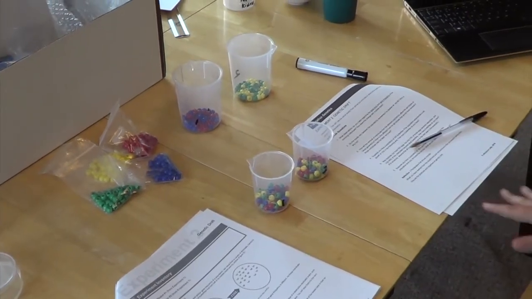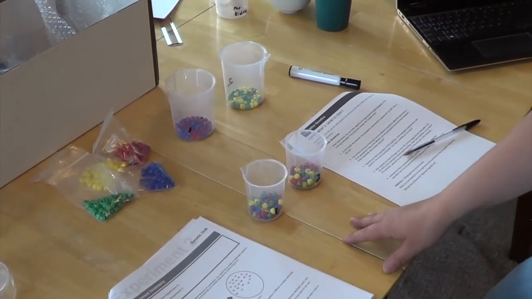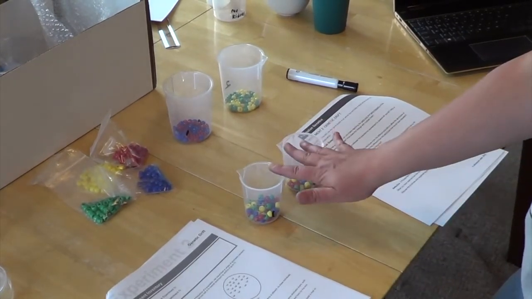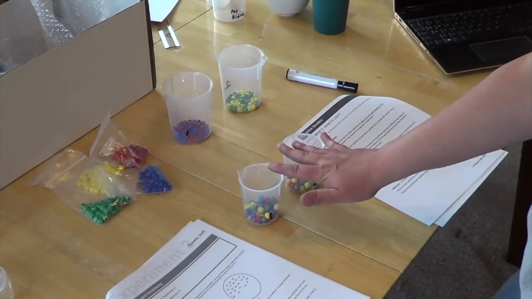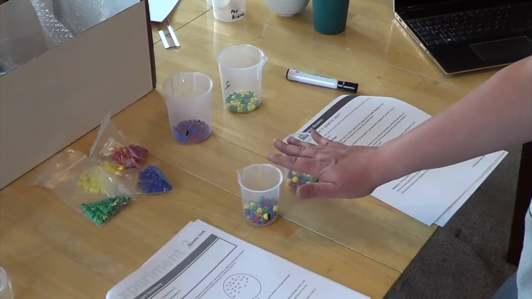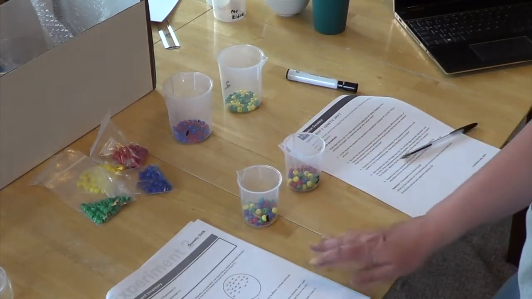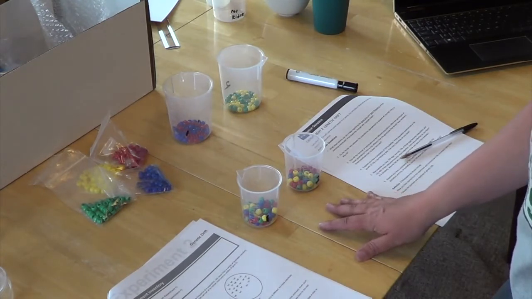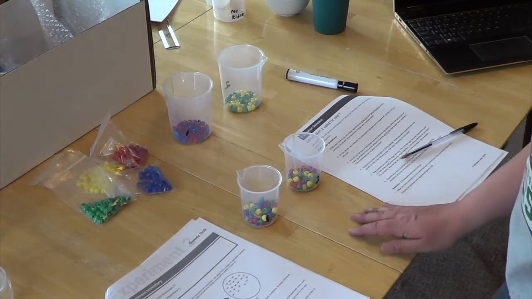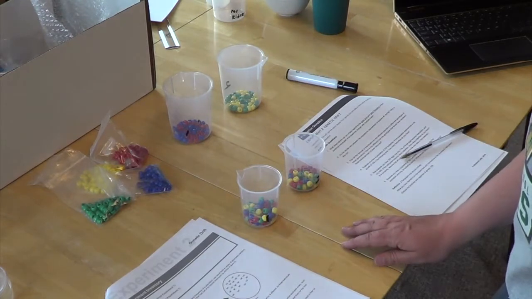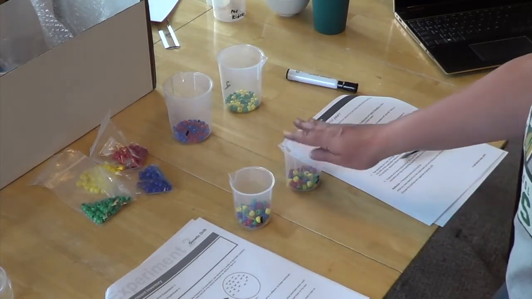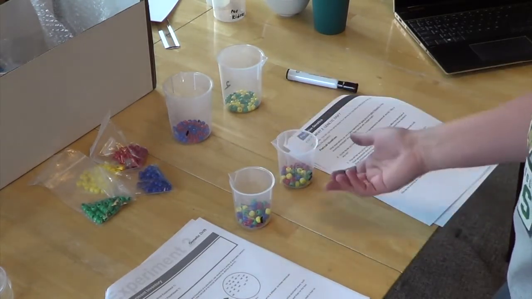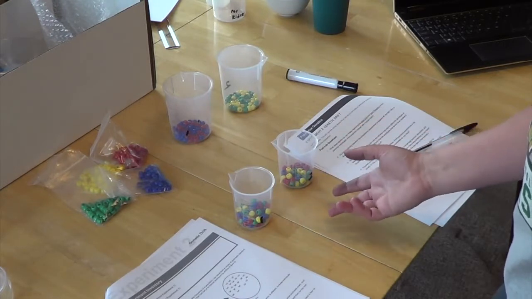All right, so now we're on experiment 2 called genetic drift. We kept the mixed beakers and beads from experiment 1 to do genetic drift. So what you're going to do here is it tells you to randomly remove half of the beads from beaker 1 and half of the beads from beaker 2. Eyeball it, okay? It doesn't have to be precise.